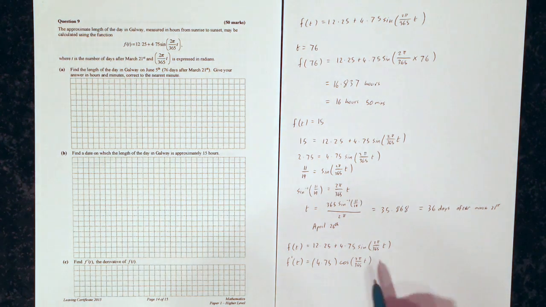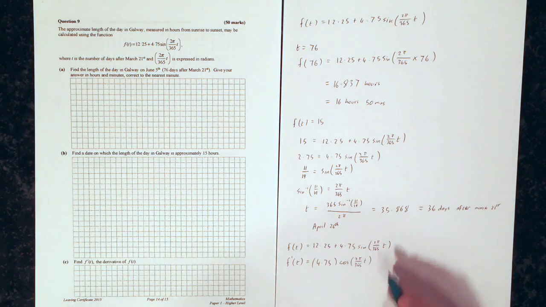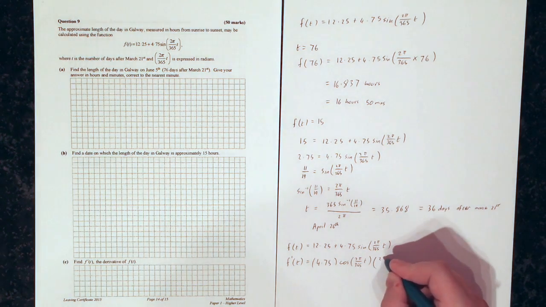And then we want to multiply by the derivative of what's in the brackets here. So 2 pi over 365 is a constant, so that stays the same. When we differentiate some number of t, that just means the t disappears and we're left with the constant. So we want to multiply by 2 pi over 365.